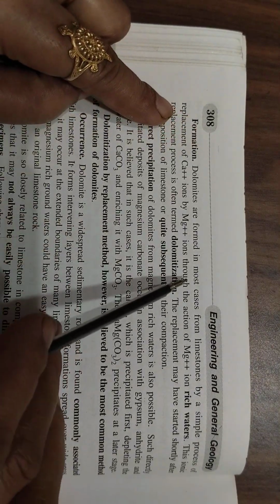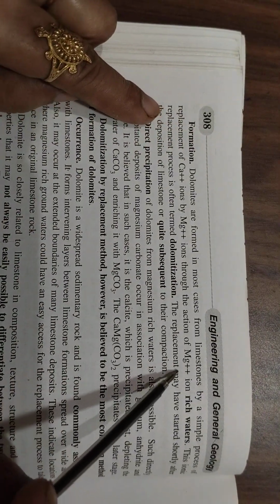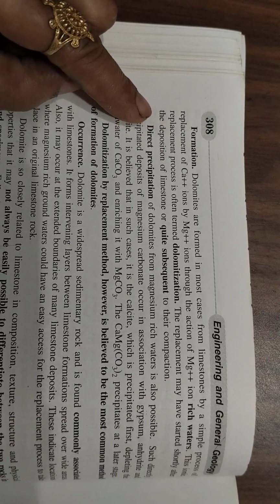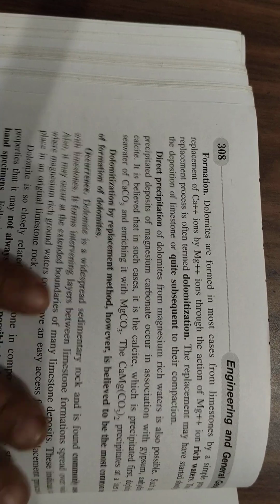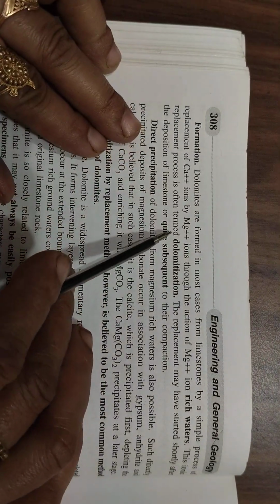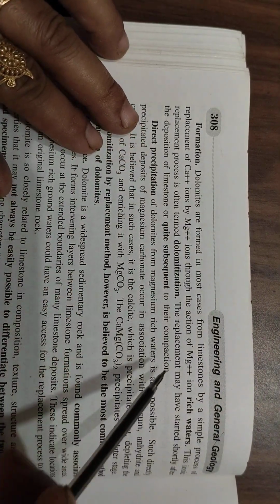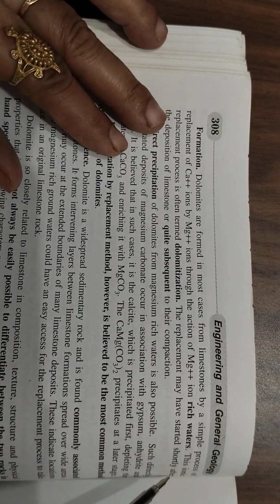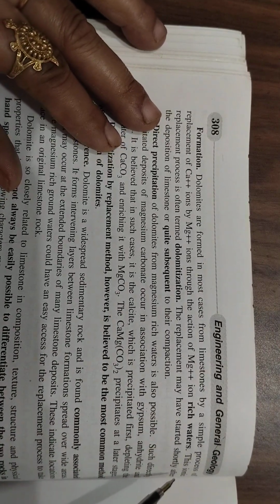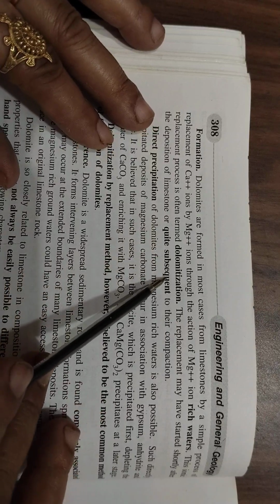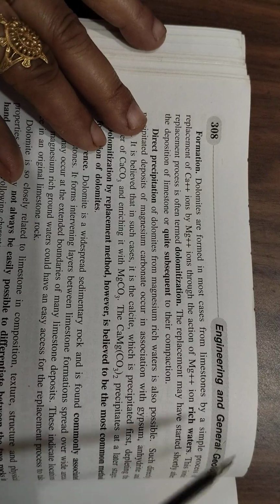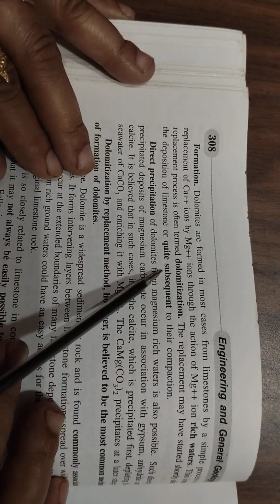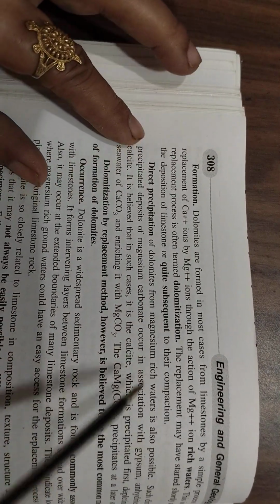Formation. Dolomites are formed in most cases from limestones by a simple process of replacement of calcium ions by magnesium ions through the action of magnesium-rich water. This ionic replacement process is often termed dolomitization. The replacement may have started shortly after the deposition of limestone or quite subsequent to its compaction.